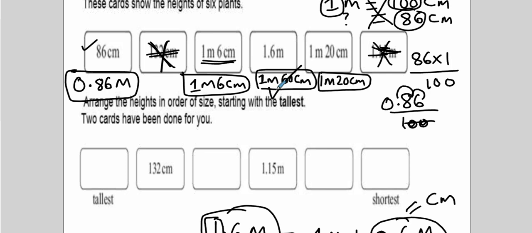So here the tallest is 1 meter 60 centimeters, but we don't write that. We write 1.6 meter, but the tallest. Then the next tallest is done for you. Then after this 1 meter 60 centimeters, which is the next tallest. The next tallest is this, 1 meter 60 centimeters.